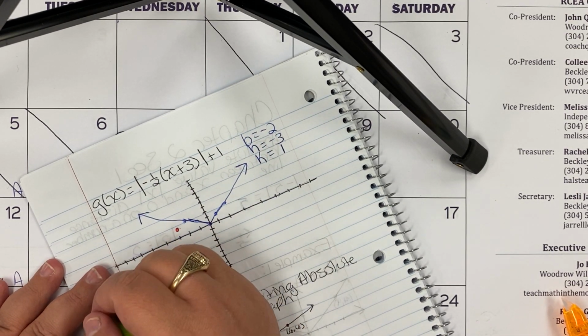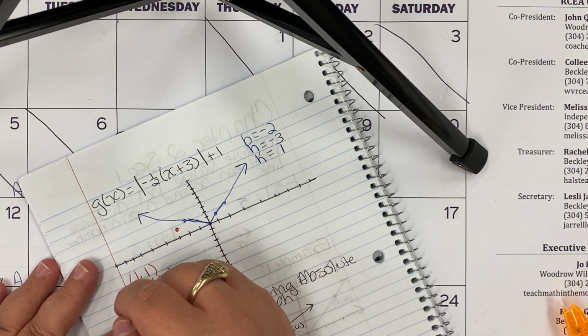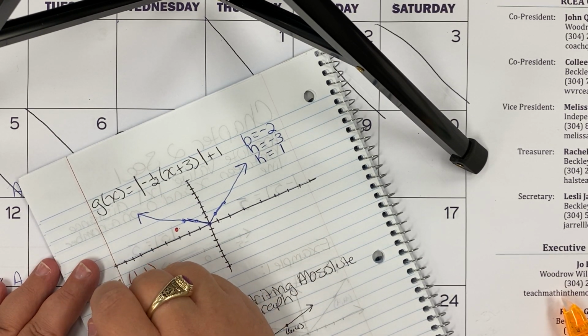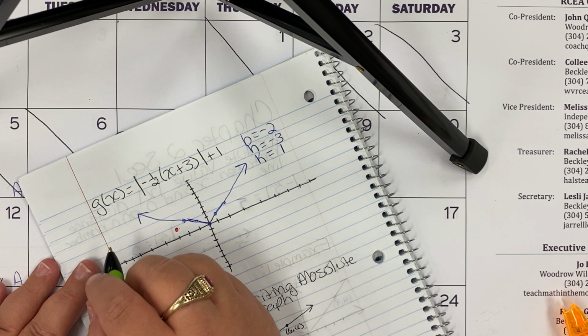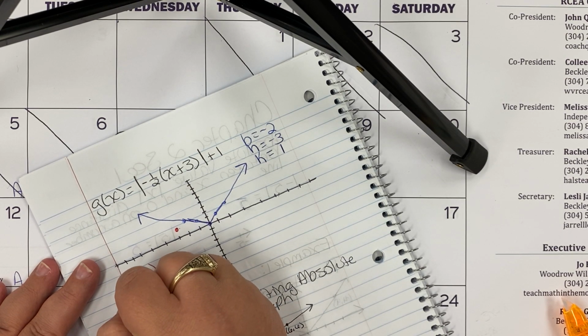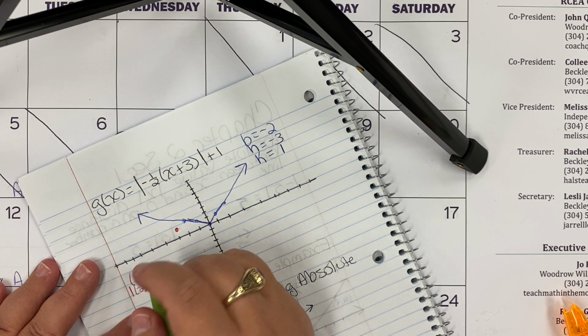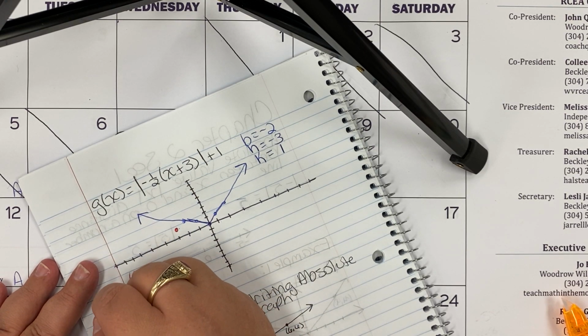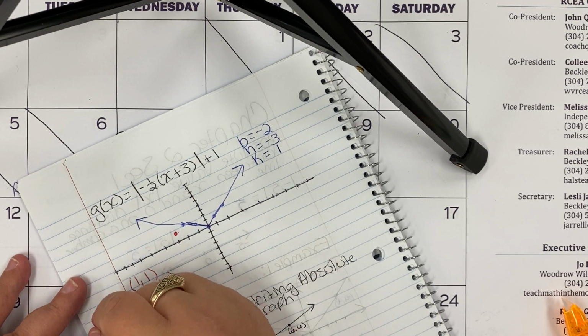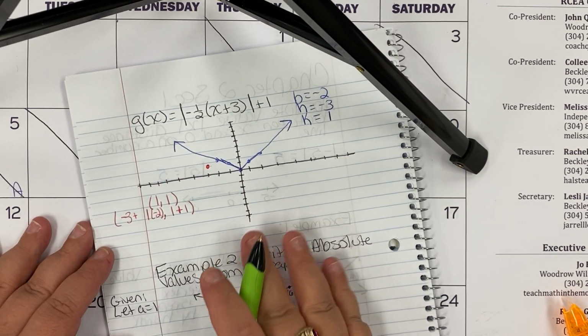So I'm going to say that 1 times negative 2 minus 3. So I kind of ran out of room.